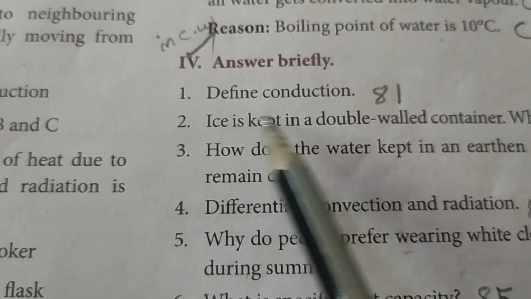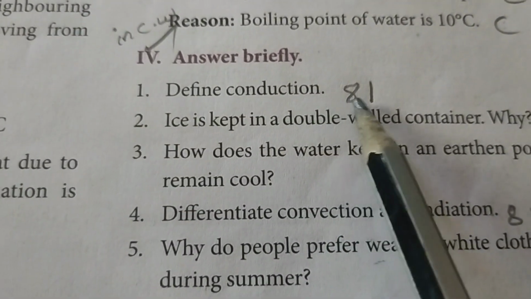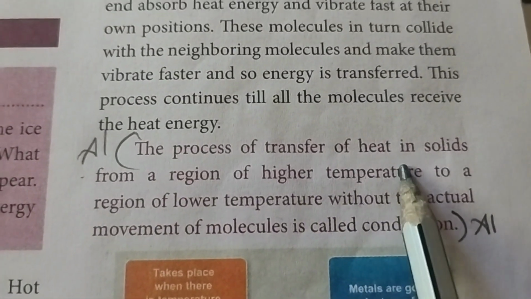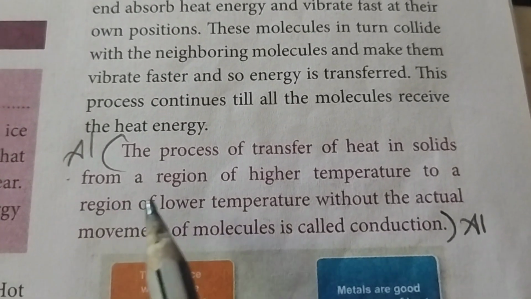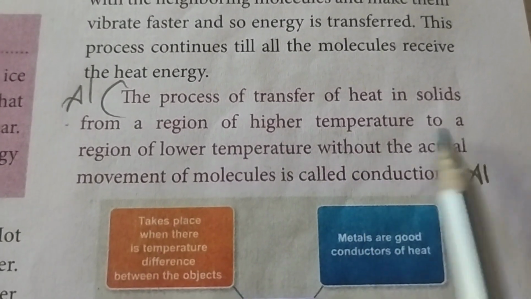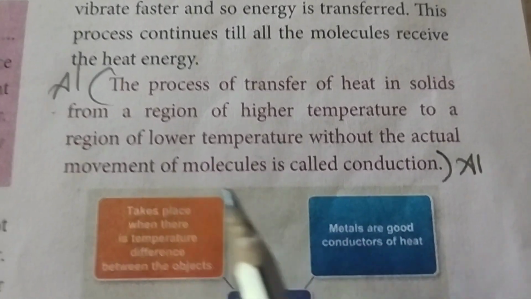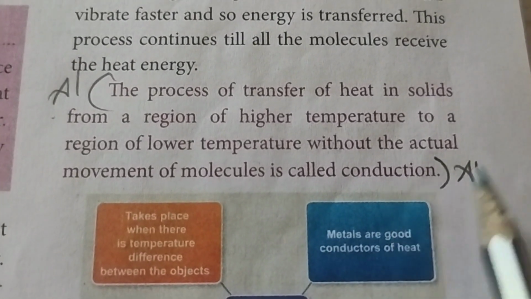First one, define conduction. Take page number 81. The process of transfer of heat in solids from a region of higher temperature to a region of lower temperature without the actual movement of molecules is called conduction. The first question.